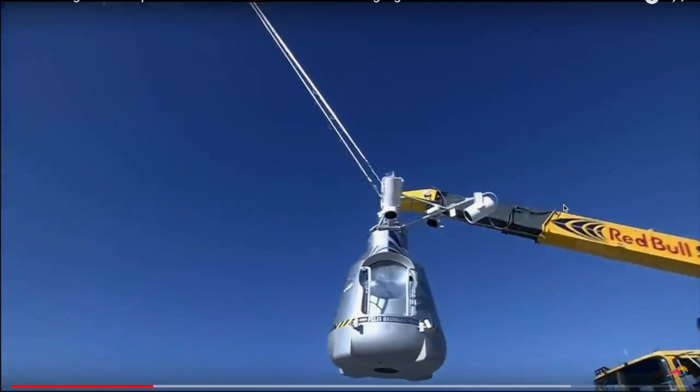So this is a helium balloon that takes him up to the edge of our atmosphere.